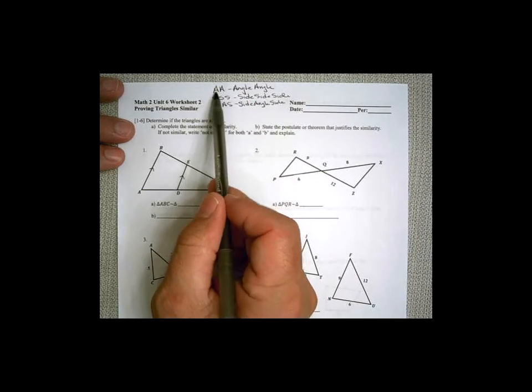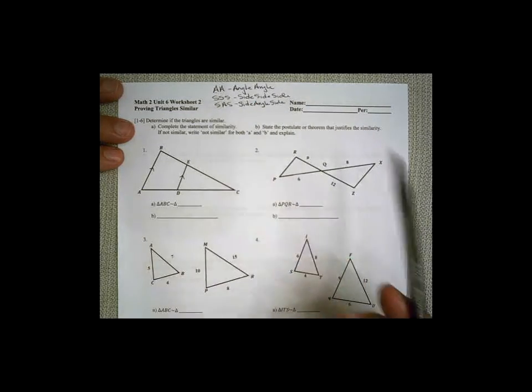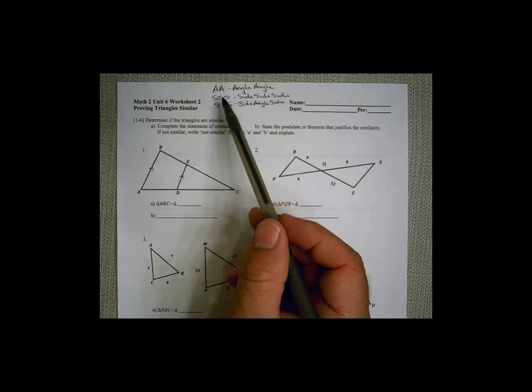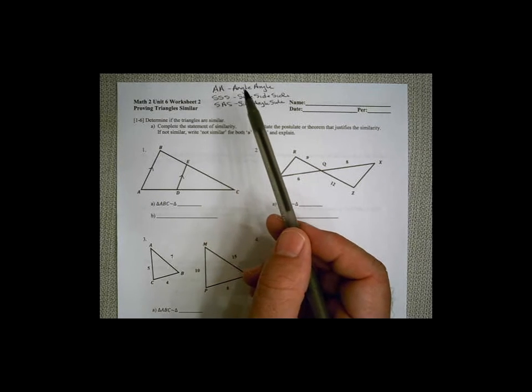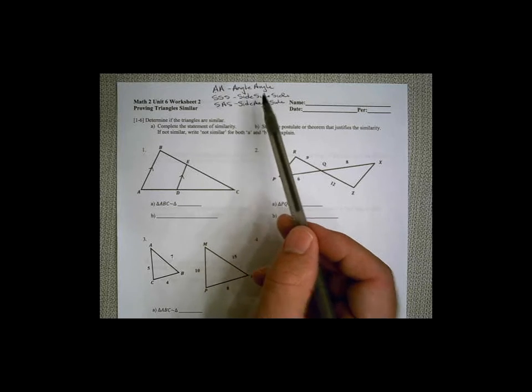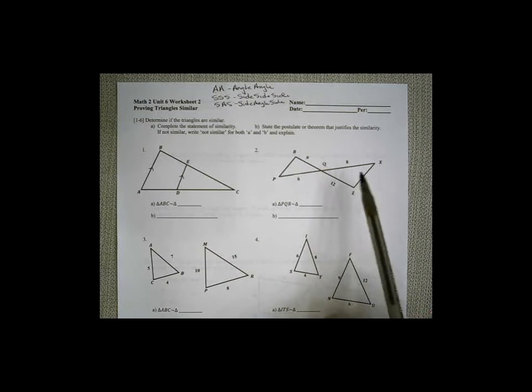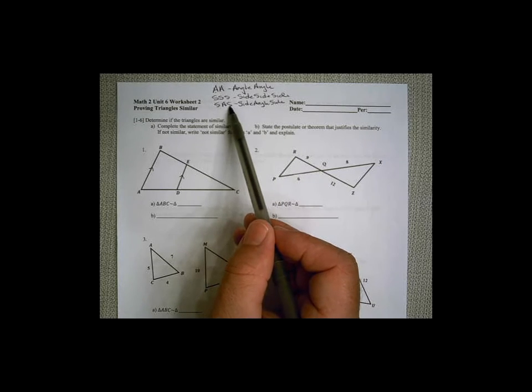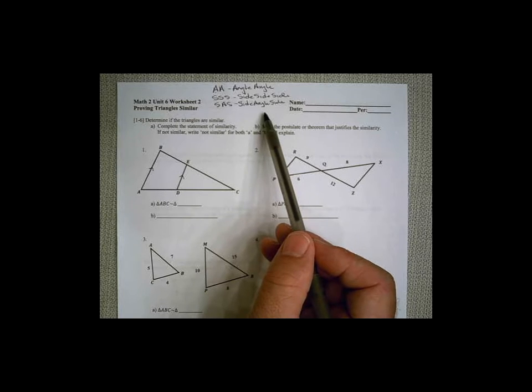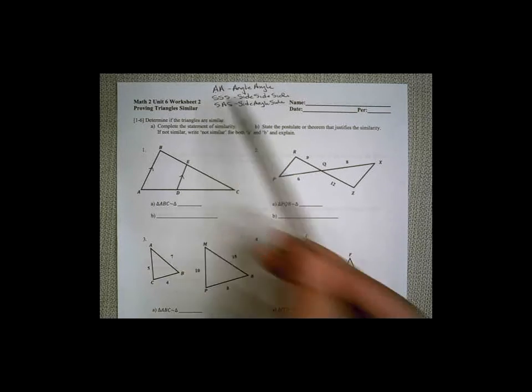Now remember, angle, angle means 2 angles of one triangle have to be congruent to 2 corresponding angles of another triangle. Side, side, side means the 3 corresponding sides of one triangle have to be proportional to the 3 corresponding sides of the other. And in side, angle, side, we have to have 2 corresponding sides in one triangle proportional to 2 corresponding sides of the other triangle, and the included angle be congruent.